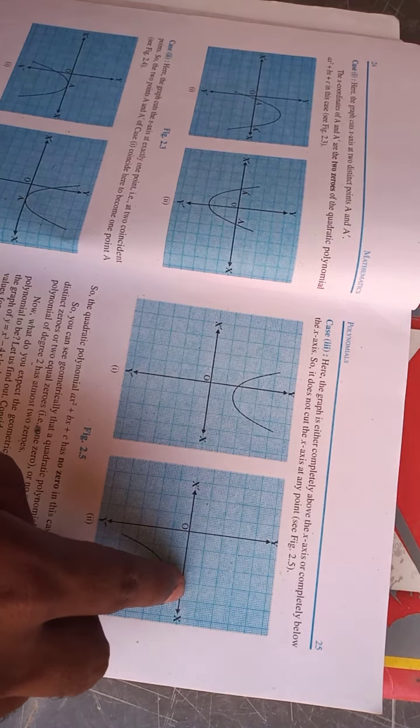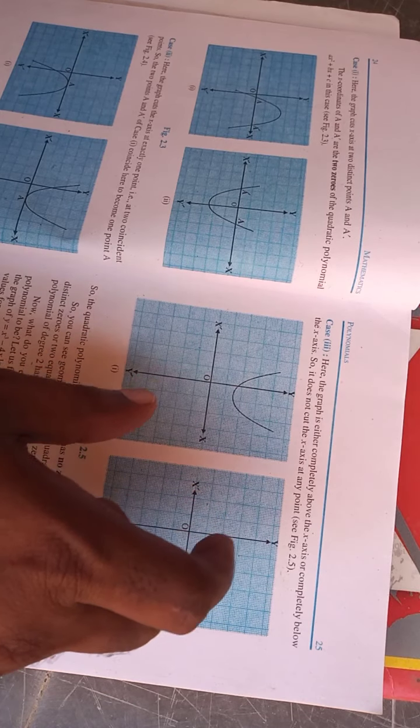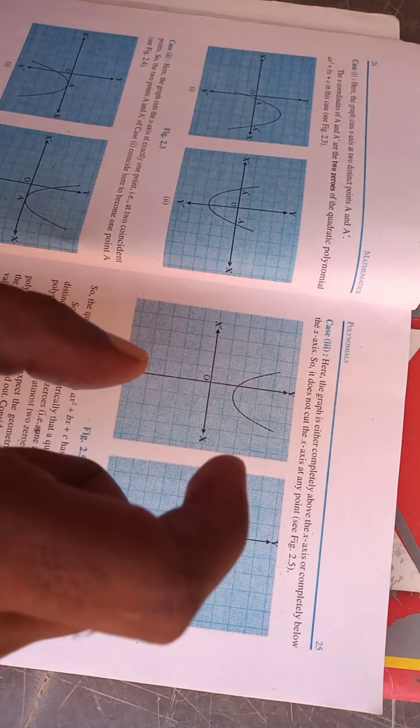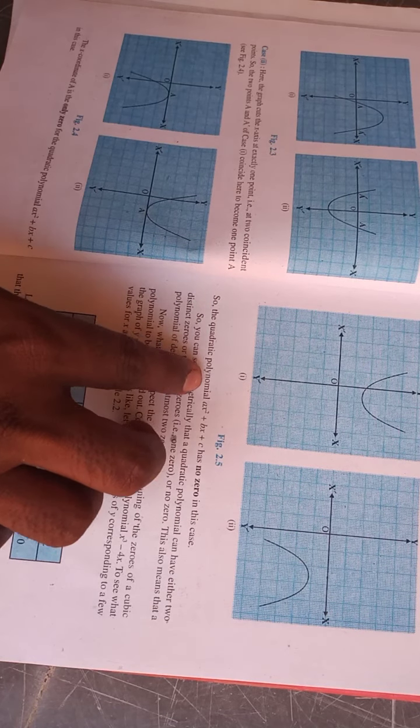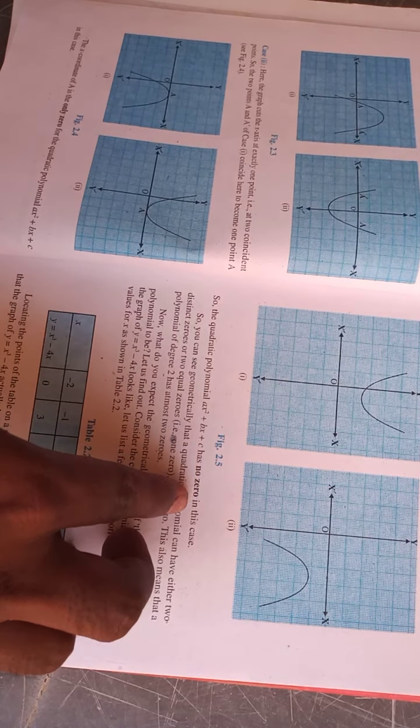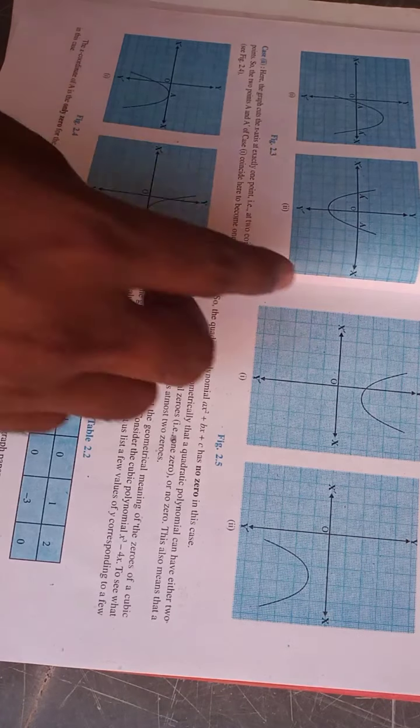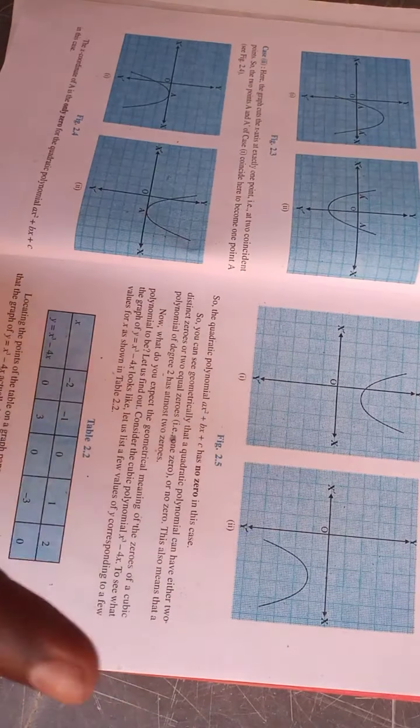It means this quadratic polynomial does not have any zeros. So the quadratic polynomial ax square plus bx plus c has no zero in the third case.